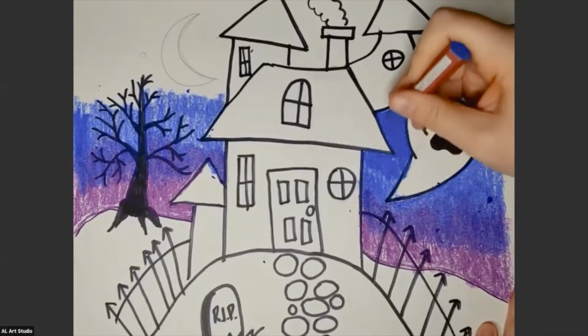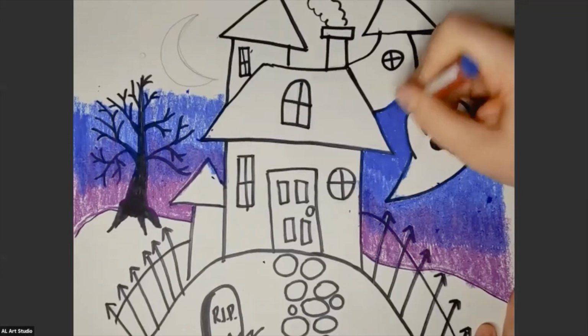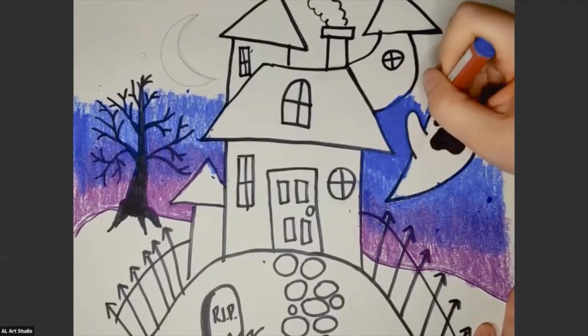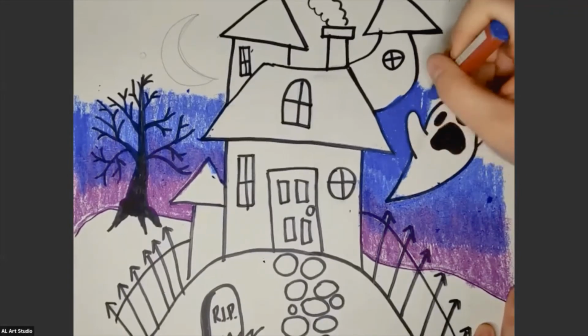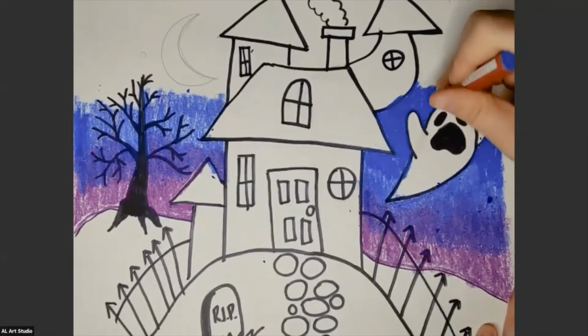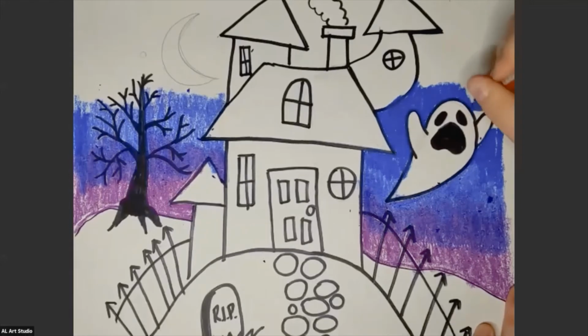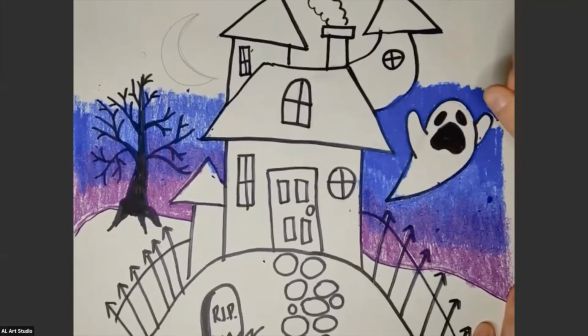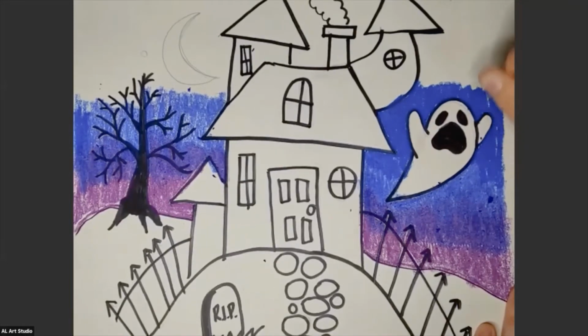Something to remember is that with oil pastel or color pencil, it's very easy to put a darker color on top of what you already have. So if I had put down yellow, I could very easily put a red on top of it because red is darker than yellow.